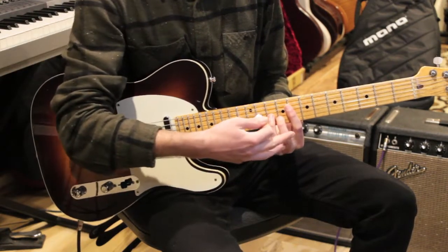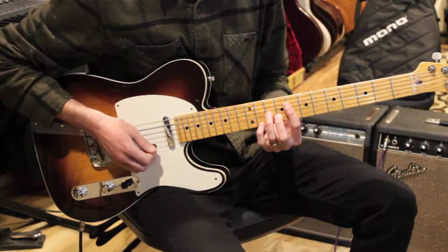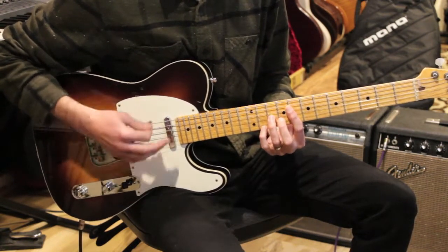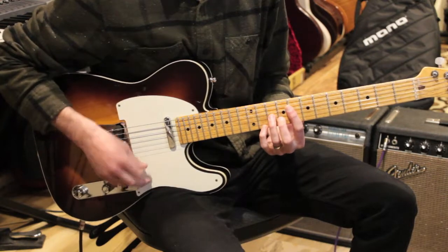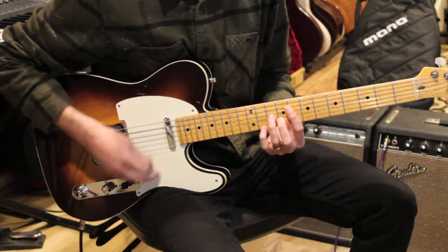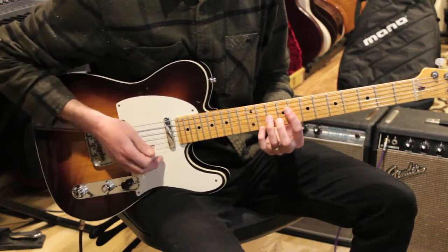And I'm keeping these staccato and short here with my fretting hand. I'm releasing the pressure. 1 E and a, 2 E and a, 3 and 4 E and a. 1 E and a, 2 E and a, 3 and 4 E and a.